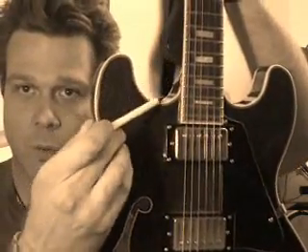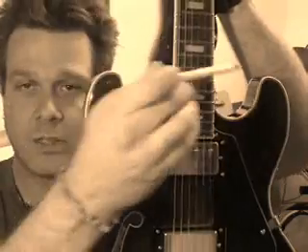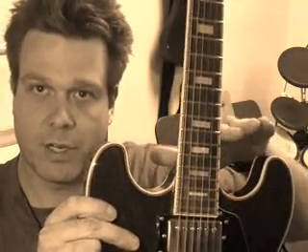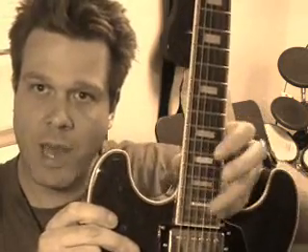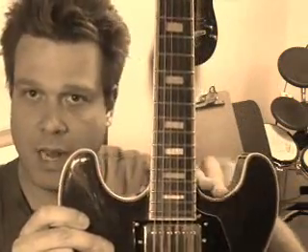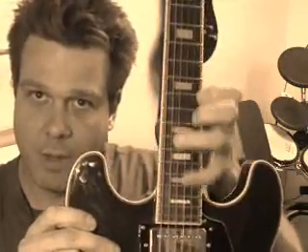This is called a cutaway. The reason why it's called a cutaway is it allows me to access the higher frets. Usually with acoustic guitars, it just goes straight across right here into the neck, and I can only go so high. With electric guitars, a lot of them are cut away, so I can get way up here and do the fancy stuff. So if you have a cutaway acoustic, you'll see it sort of cut away over here. It won't be on this side, it'll be more on this side where you come up and around like that.